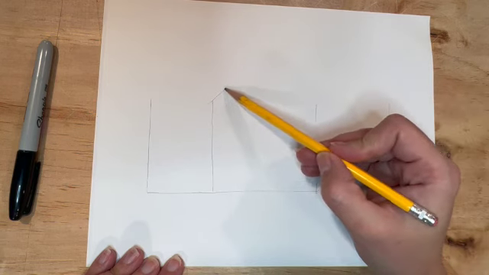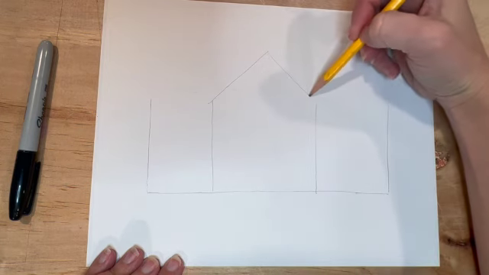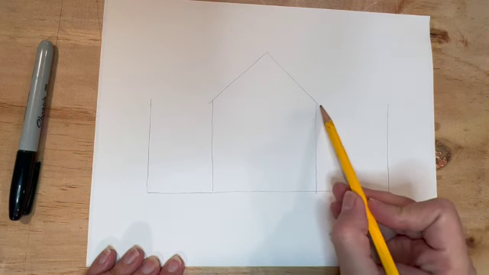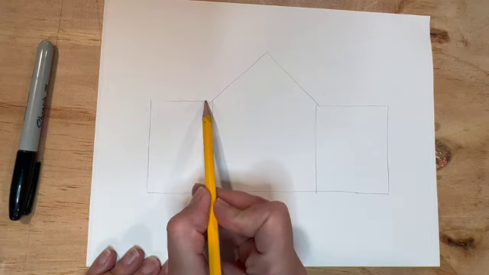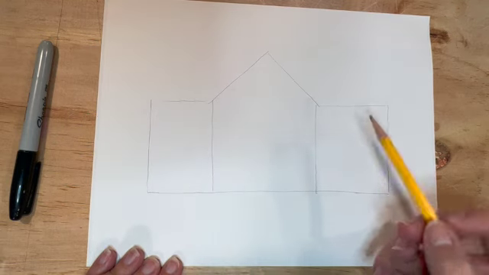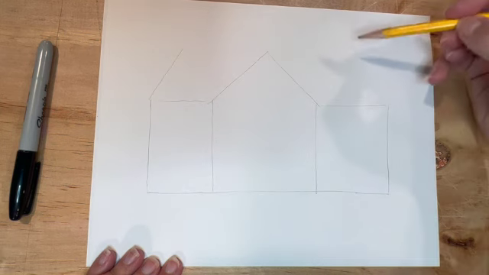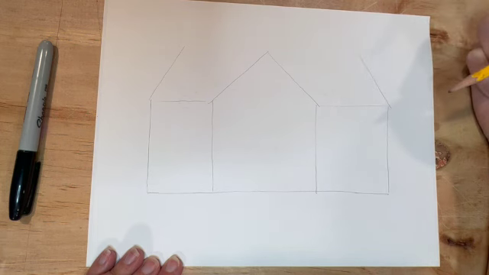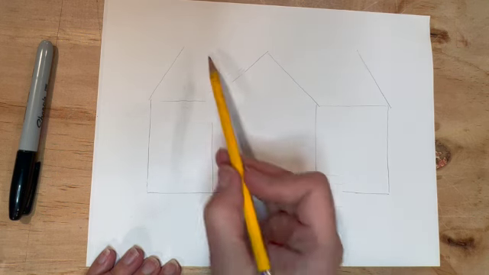Now my center two lines, I'm going to add a point to the top here to make the center part of my house. I'm going to add horizontal lines on either side. I'm going to add some diagonal lines on the outside to make the roof, and then I'm going to connect those with a horizontal line on the top to finish off the roof shape.